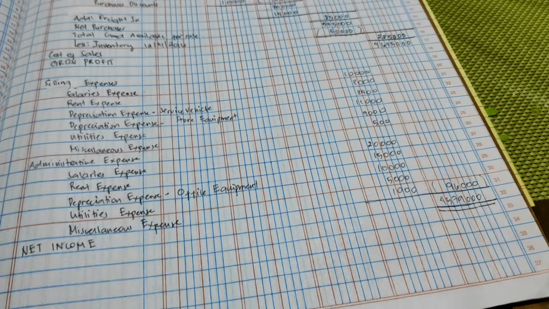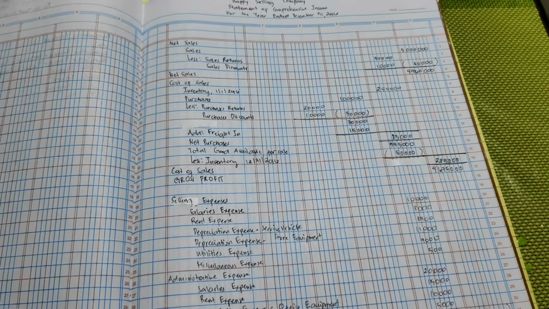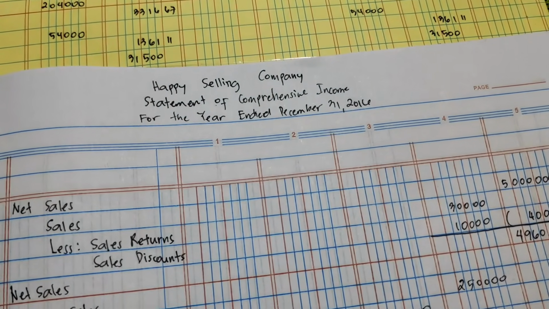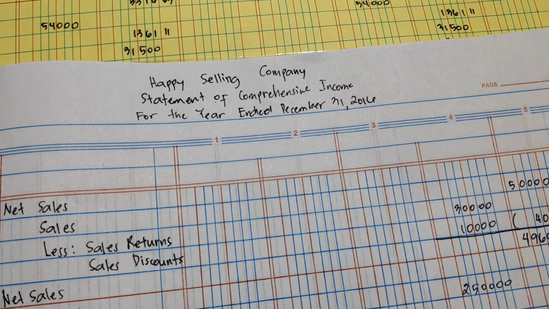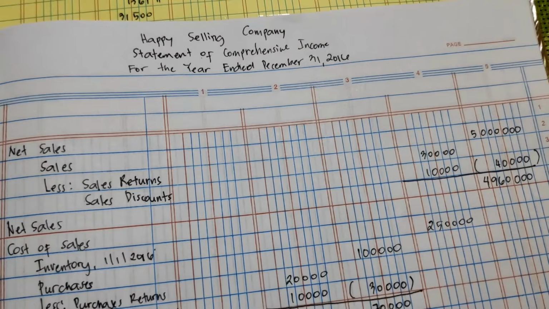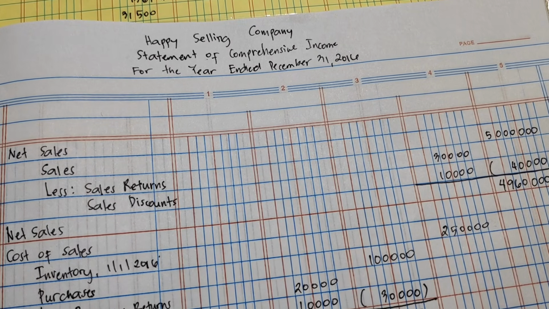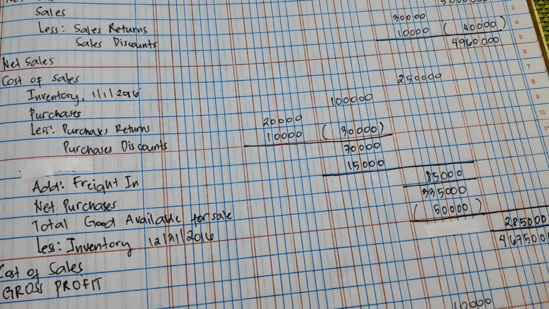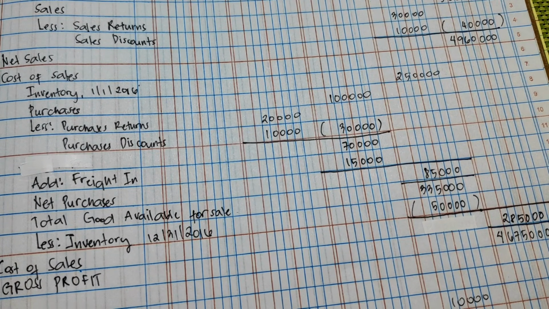So, this is your statement of comprehensive income multi-step. First, write the correct heading of the statement and then identify the revenue, which is the net sales or the sales. Then identify the expenses with the cost of sales.